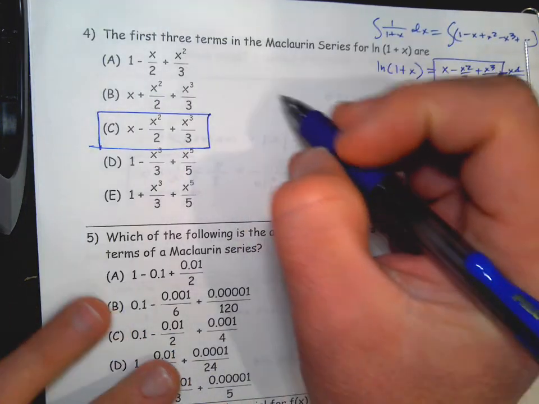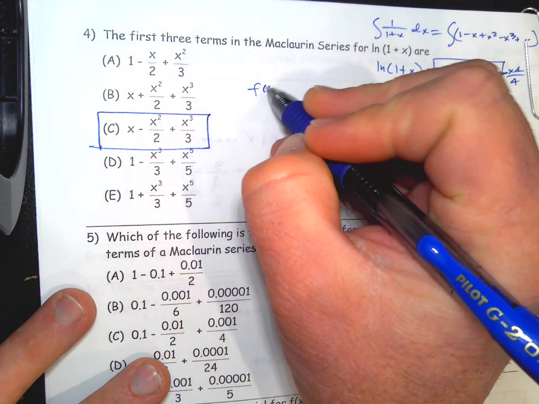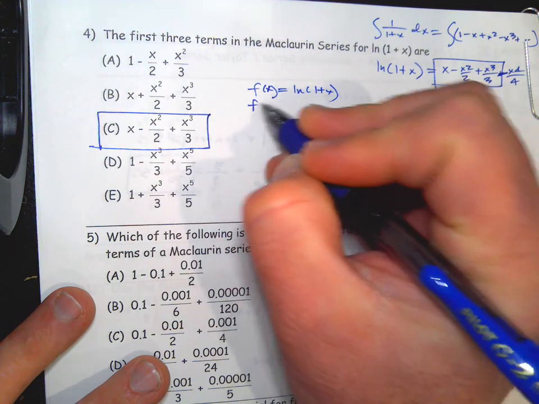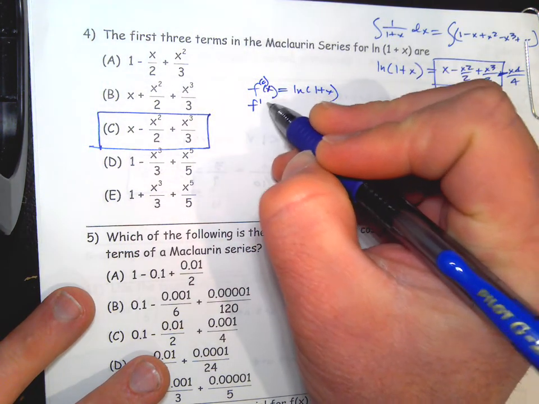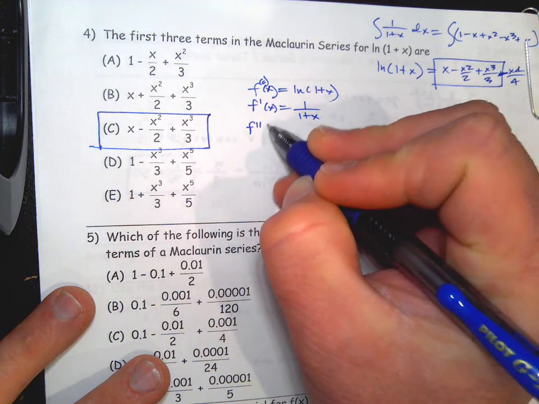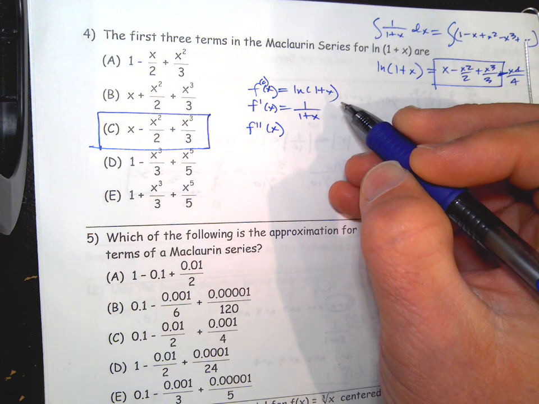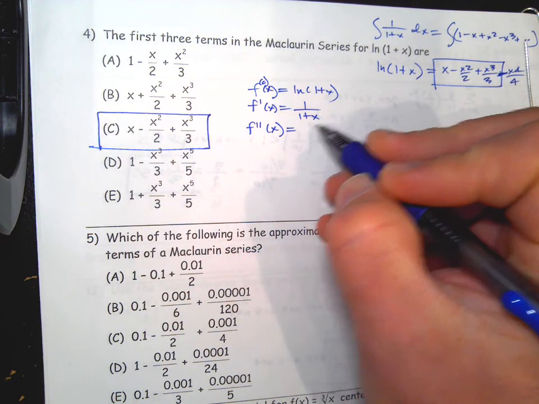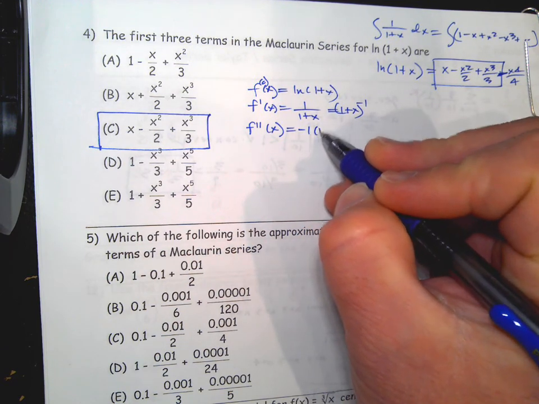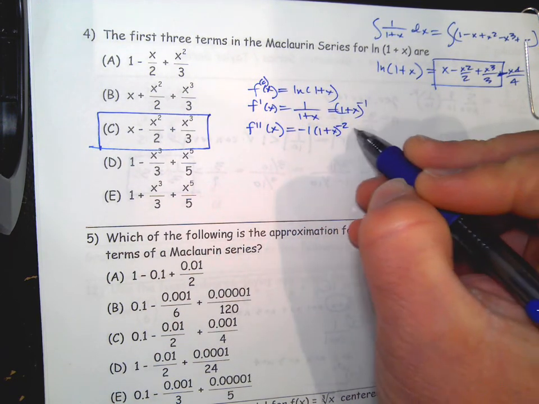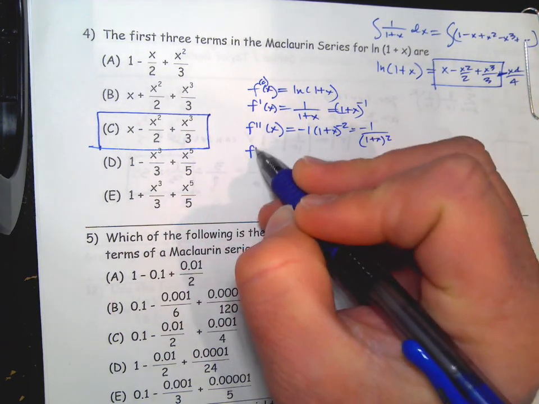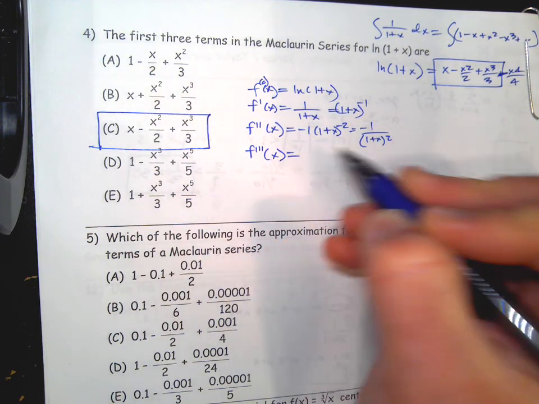The other way to do it is to say, okay, well, that's the original function. So you can build it and you say, okay, that's like the 0th derivative. The first derivative is 1 over 1 plus x. The second derivative, it's like possibly up to the 3rd derivative. This is the same thing as 1 plus x to the negative 1. I mean, this is generally probably not what you want to do, right? It's not too bad. We should get the same thing.